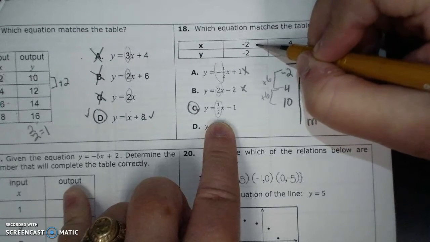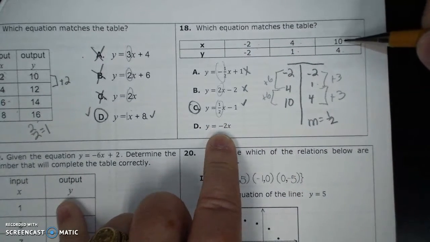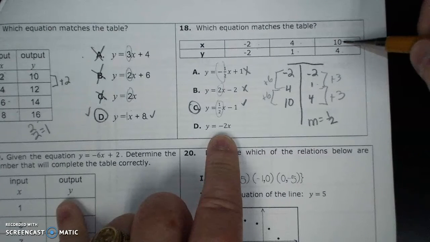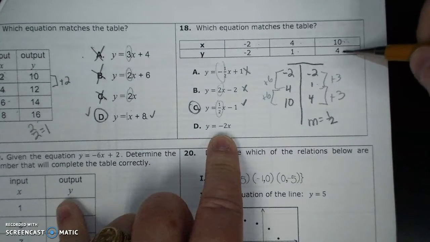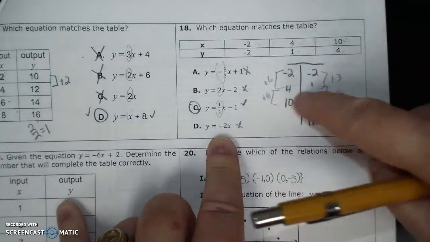Half of negative 2 is negative 1. Subtract 1 is negative 2. It worked all the way through my table. Negative 2 times 10 is negative 20. And I didn't get 4. So that one didn't work. So you can do both.